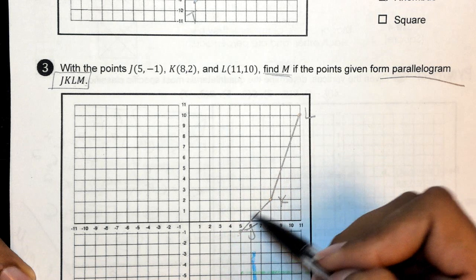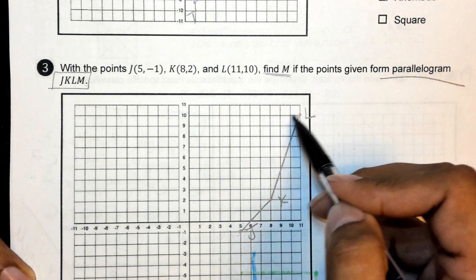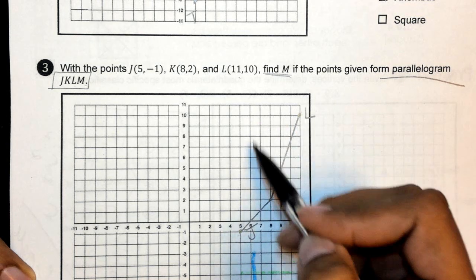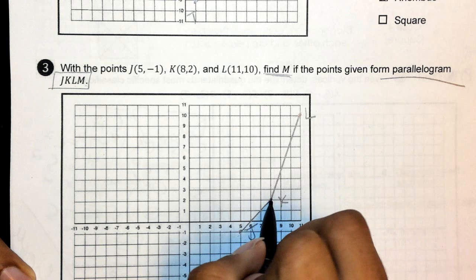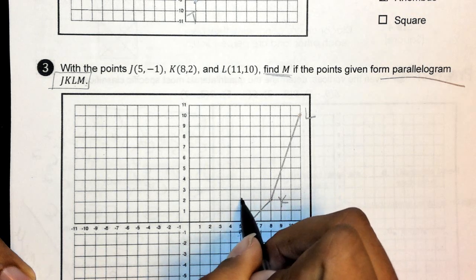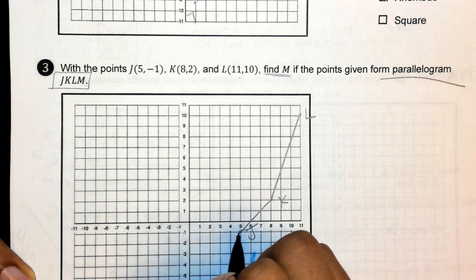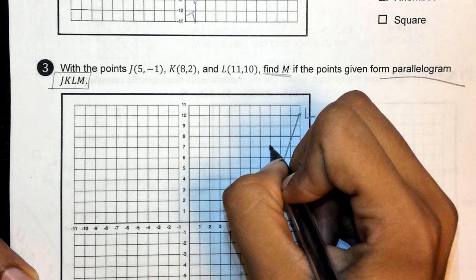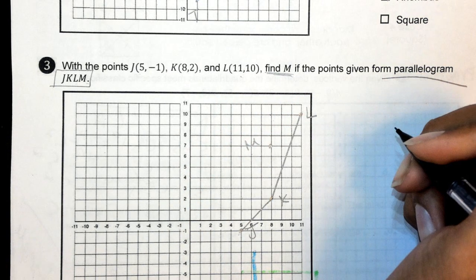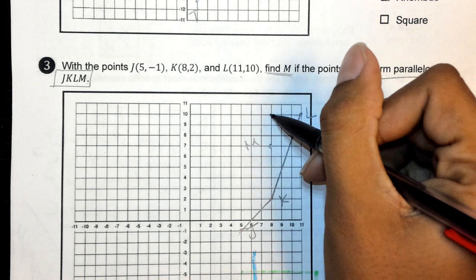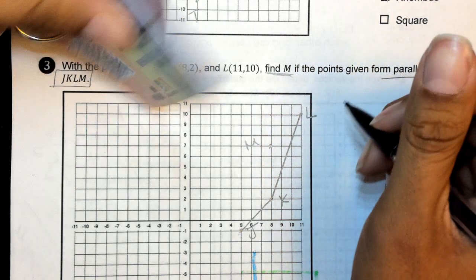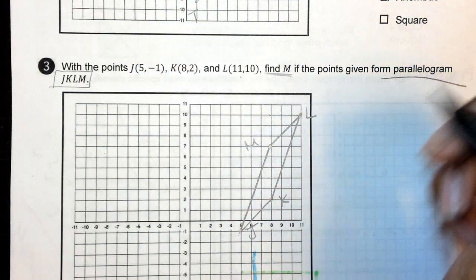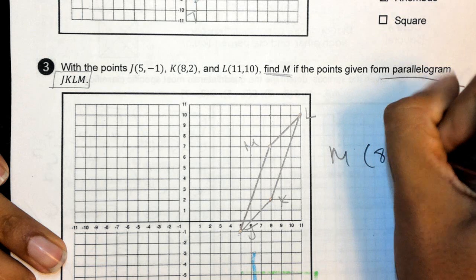Well, I know that JK is going to be the same and parallel to LM. So if I can figure out how to get from J to K, or K to J, it's going to be the exact same way. So from K, I just go to the left, 1, 2, 3, down, 1, 2, 3. So if I do that with L, left, 1, 2, 3, down, 1, 2, 3, that right there gives us the M. Perfect. Alright. And you're done. So your M is going to be at 8, 7.